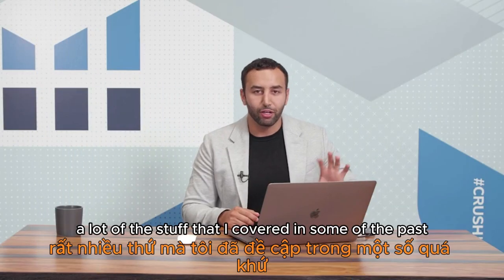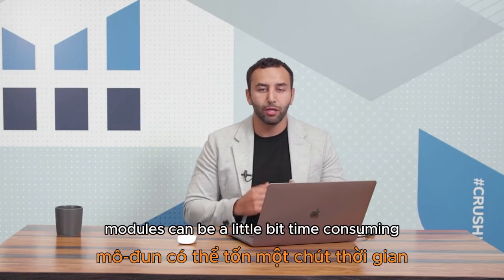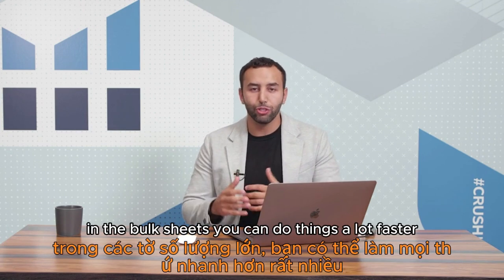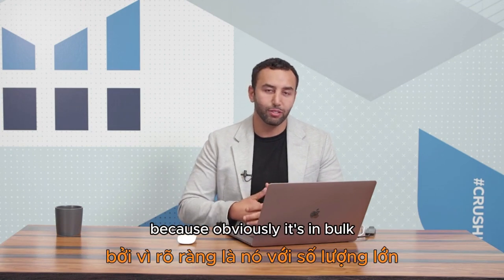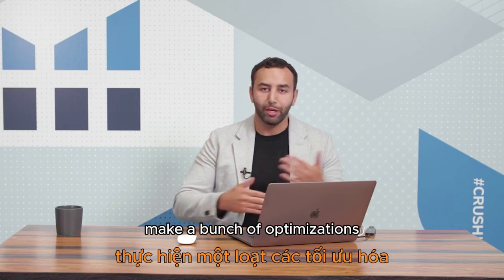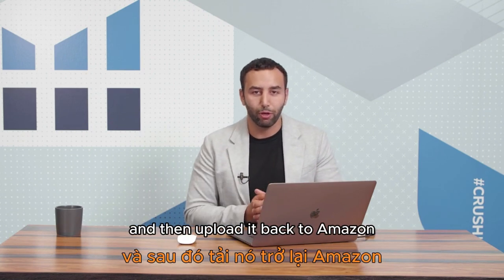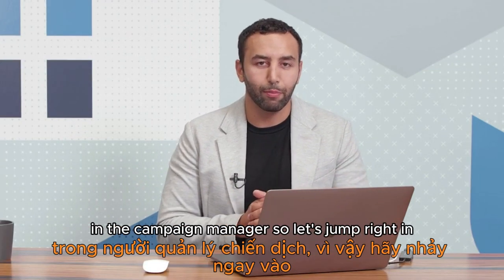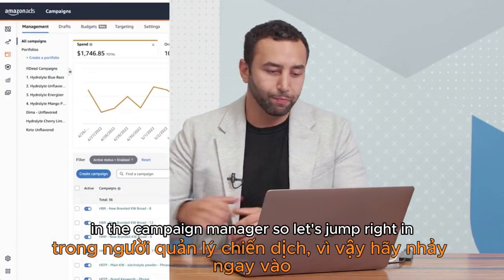A lot of the stuff that I covered in some of the past modules can be a little bit time consuming, can be a little bit tedious. In the bulk sheets, you can do things a lot faster because obviously it's in bulk. It's an Excel spreadsheet. You can download everything, make a bunch of optimizations, and then upload it back to Amazon. So it is a better way than actually manually doing things in the campaign manager. So let's jump right in.